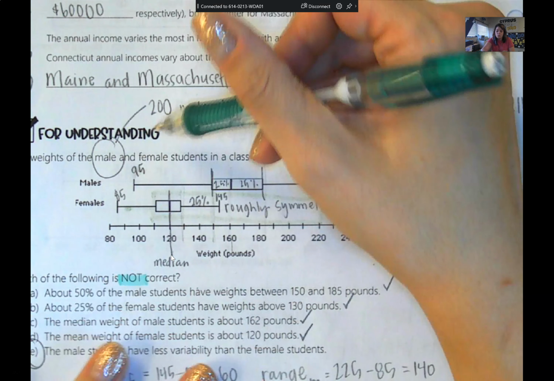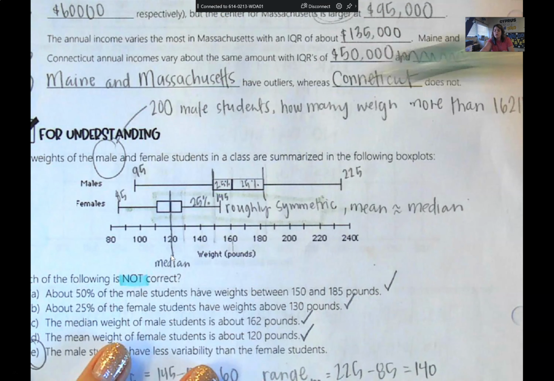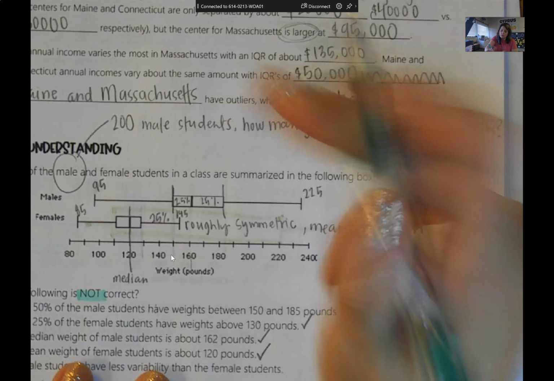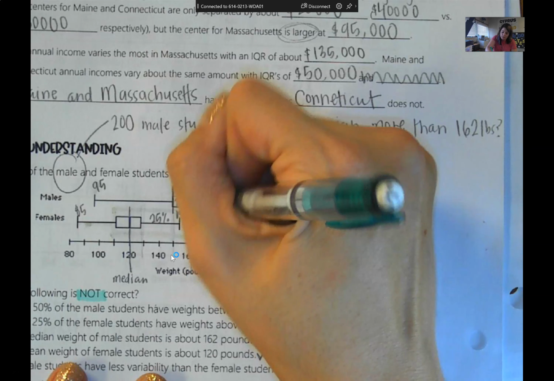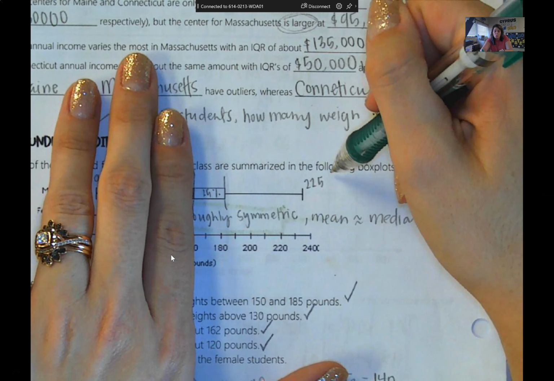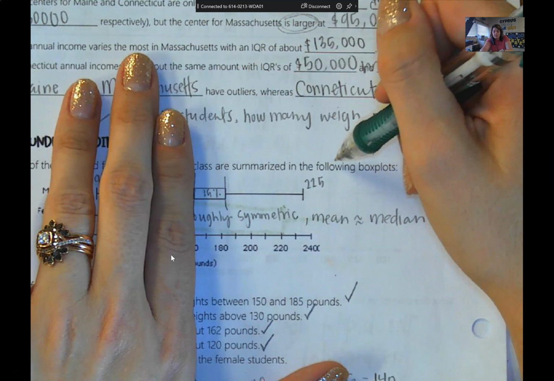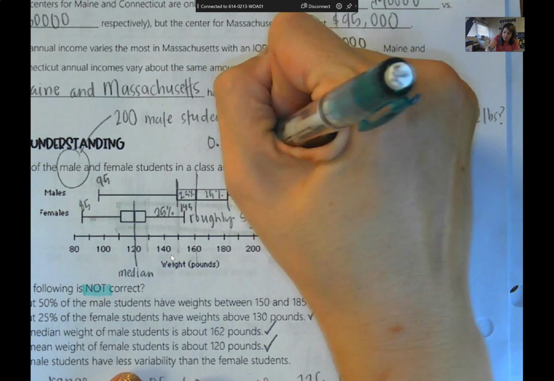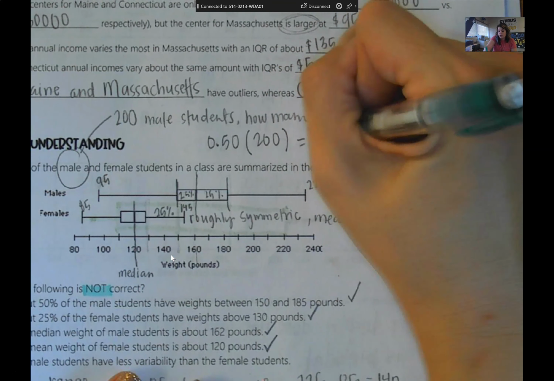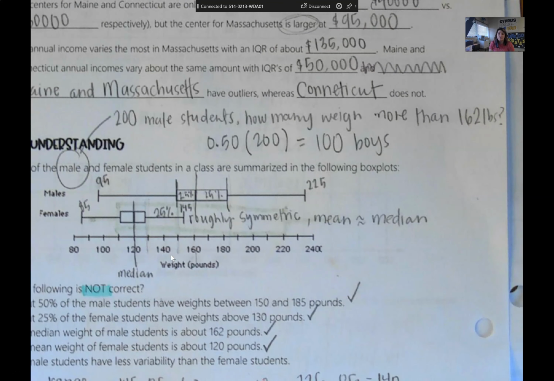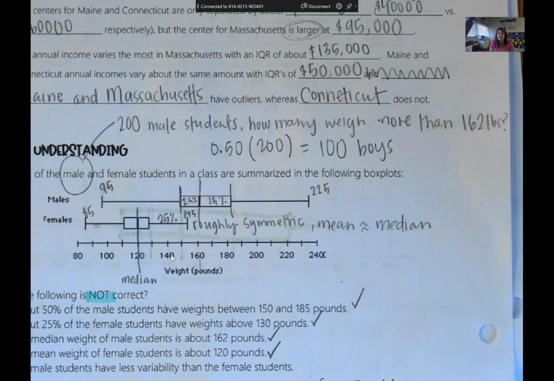But if I tell you there were 200, how many weigh more than 162 pounds? Remember, you can calculate this by coming to 162 pounds, realizing that's the median. So 50% of the boys weigh more than 162 pounds. So you would do 50% times 200, and that would tell you 100 boys weighed more than 162 pounds. So you will get questions like this on your review and on your test. You need to remember that if you know a percent and they give you a number, you can multiply them together to figure out how many is 50%.